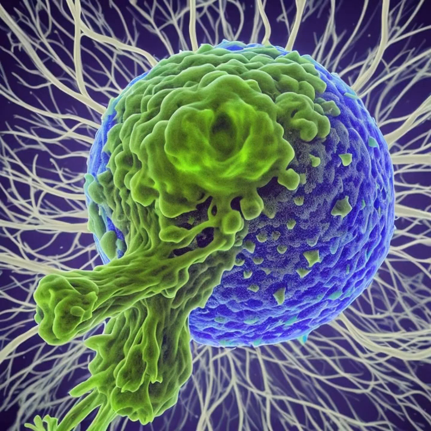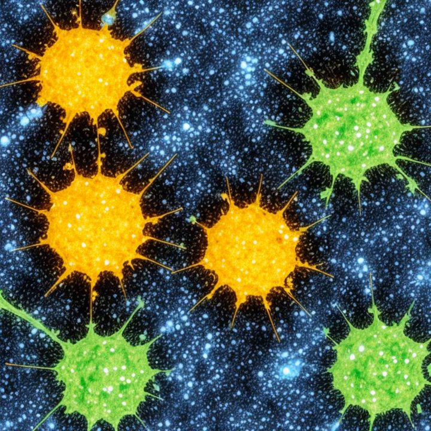Now that we've talked about the transmission of the common cold, let's investigate the body's immune response to this infection. The immune system plays a crucial role in fighting off the cold virus and protecting our health. When the cold virus enters our body, it triggers an immune response that involves several types of white blood cells.